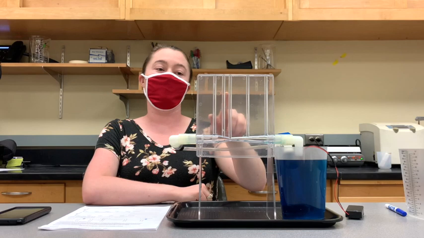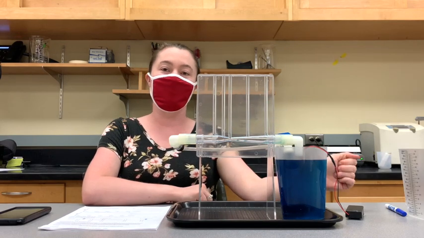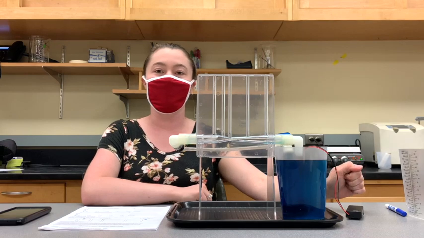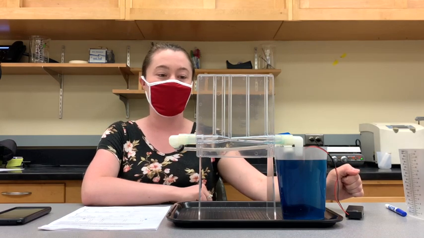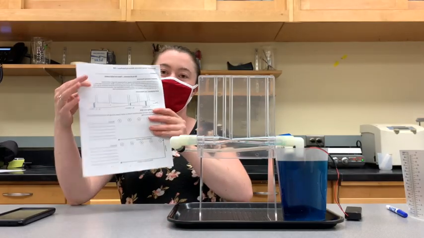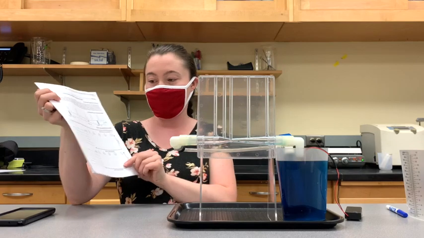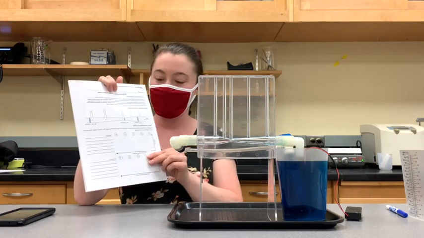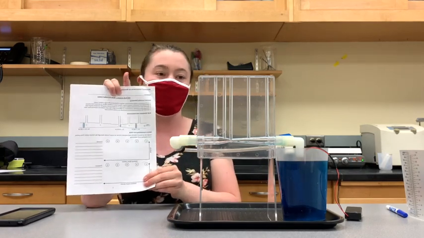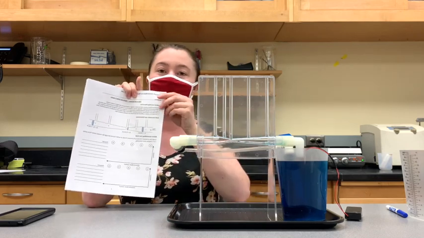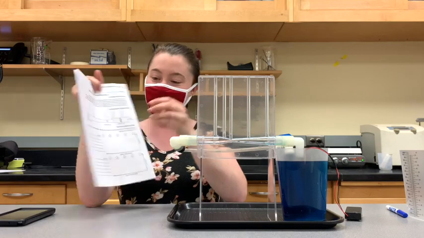We have 5 manometer standpipes here in the Venturi meter, and when I turn the pump on, water will be in these standpipes, and the height of that water is going to correspond to the pressure at that point in the Venturi meter. First thing I'd like you to do today, if you're following along with the Venturi meter worksheet, on page 1 there's 2 graphs, and if you could predict what you think the velocity trend and the pressure trend is going to look like in this Venturi meter as water moves from the entrance to the exit. Go ahead and do that now.